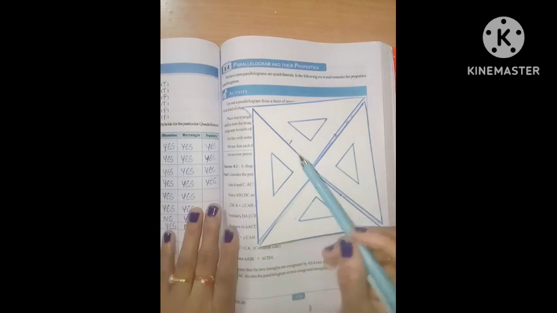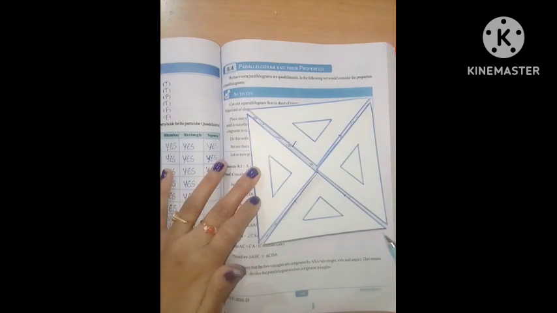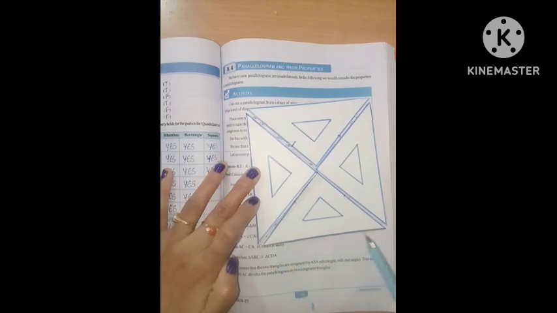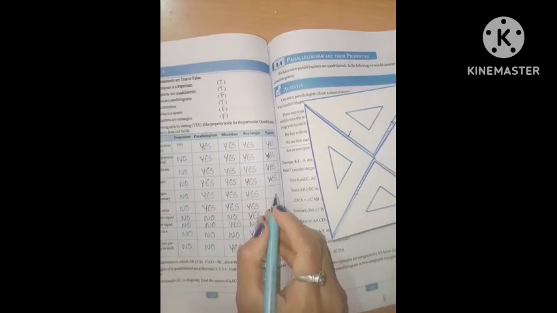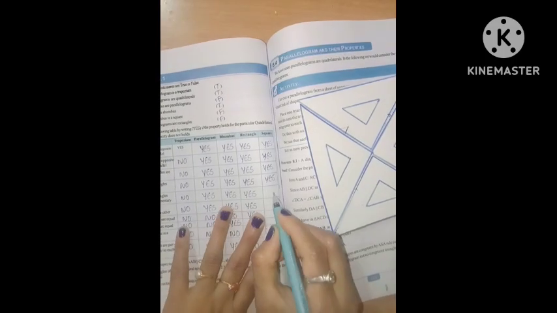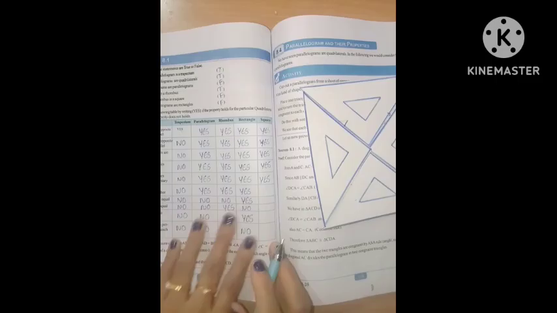Adjacent angles are supplementary. Are adjacent angles supplementary? Yes. Any two adjacent angles, on this side and on the other sides, any two adjacent angles are supplementary. 90 plus 90 is equal to 180 degrees. So this property is also satisfied only. So that's why it is S.